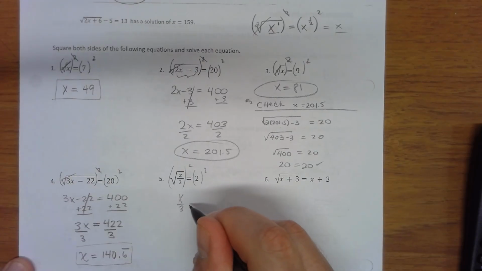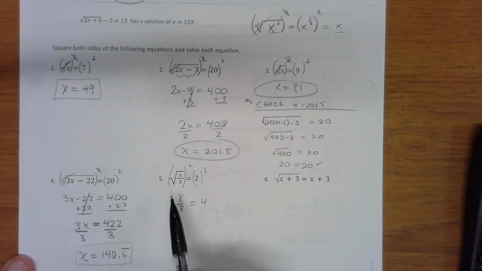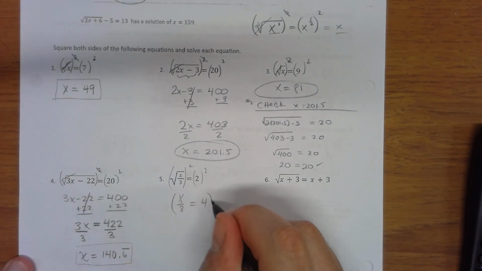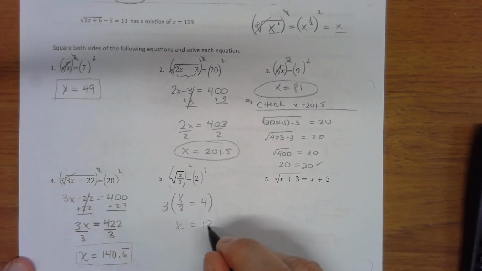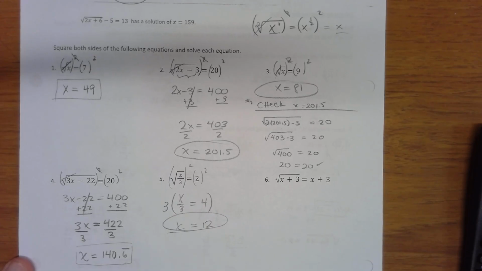Exercise 5, we're going to square both sides. So I have x divided by 3 equals 4. The x is being divided, so what cancels division? Multiplication. We're going to multiply both sides by 3. 3x divided by 3 is x. 3 times 4 makes 12. And there's your solution for that one.